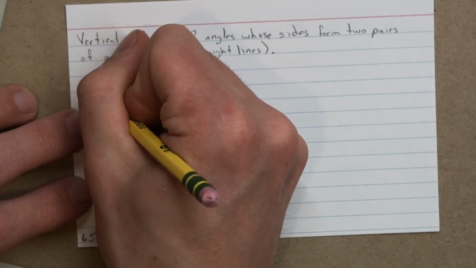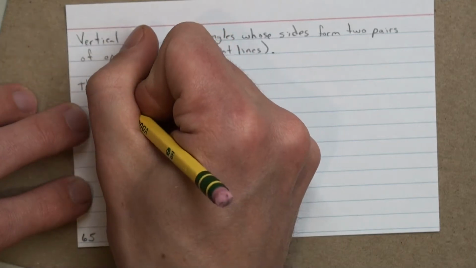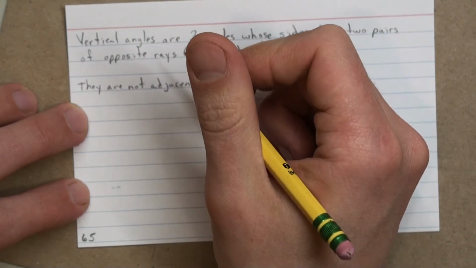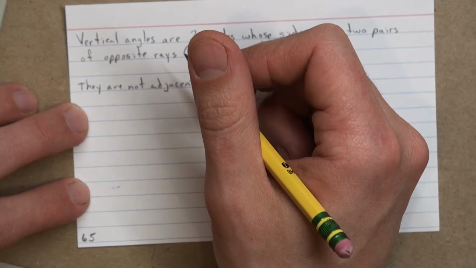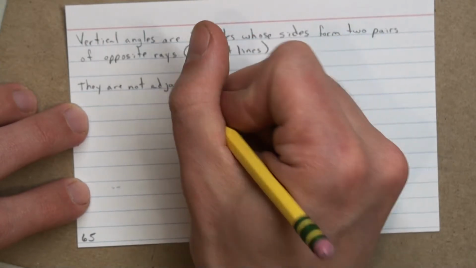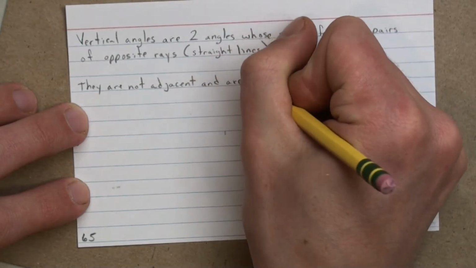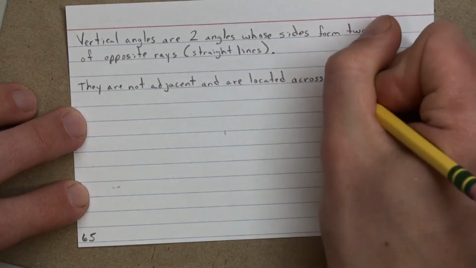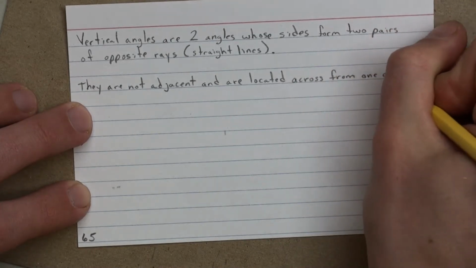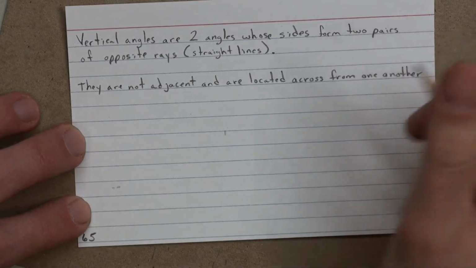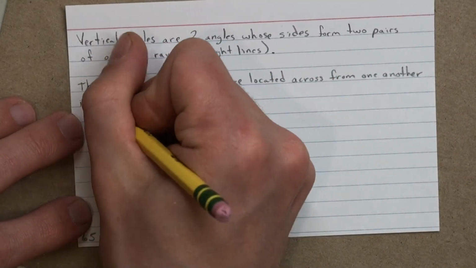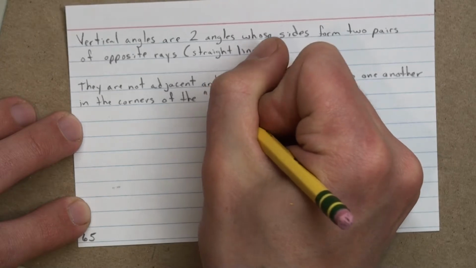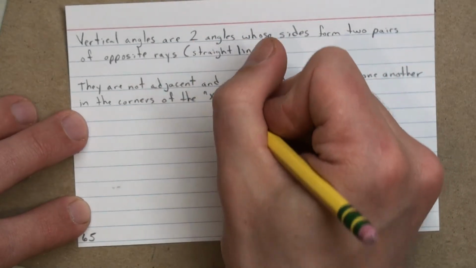Let's put they are not adjacent and are located across from one another in the corners of the X formed by the two straight lines.